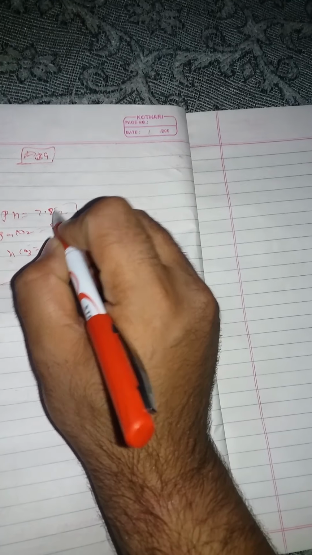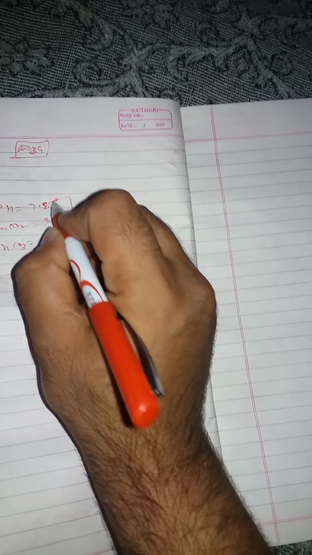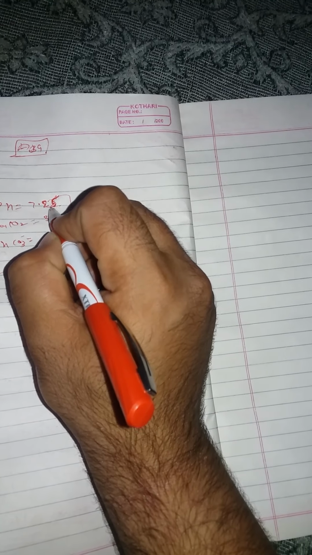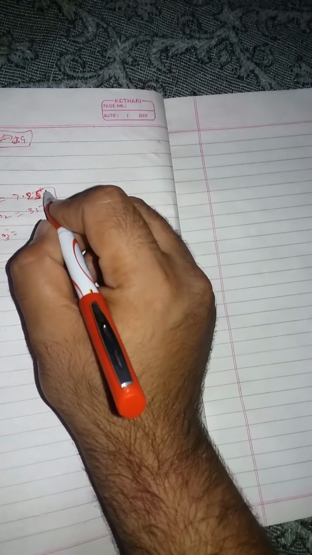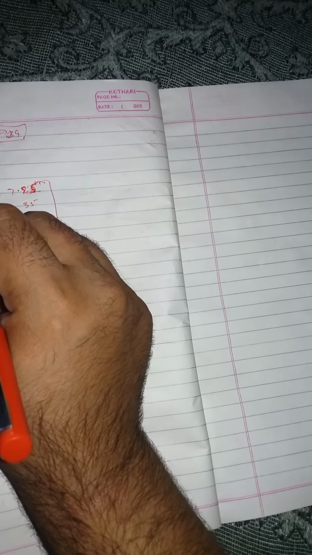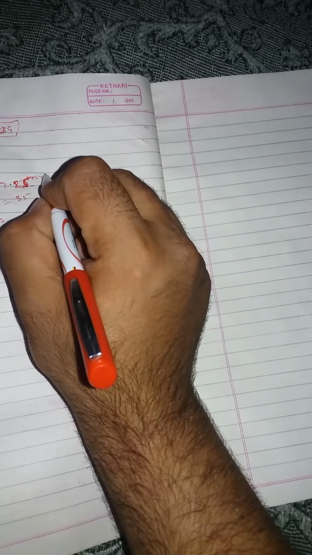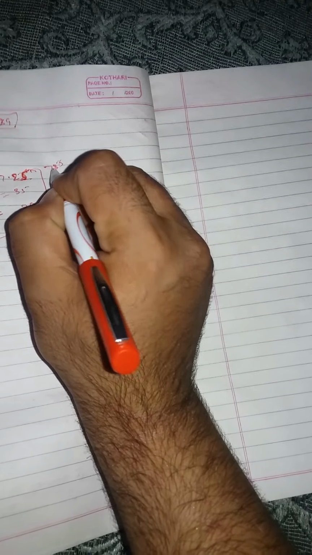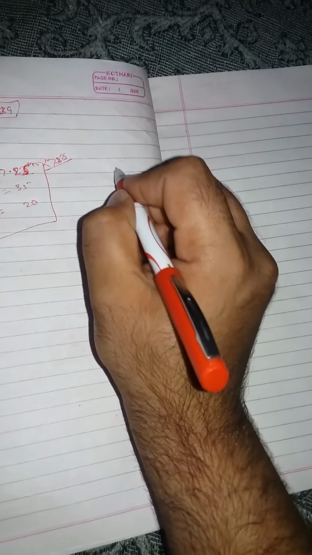Here I have taken this example from a book. You can see it is on the lower side of pH, and the normal value is 7.35. It is less than 7.35, so it is acidosis.